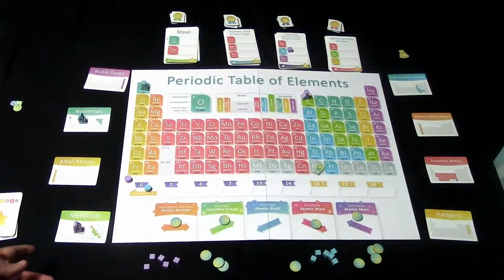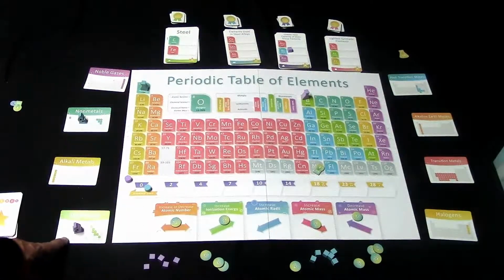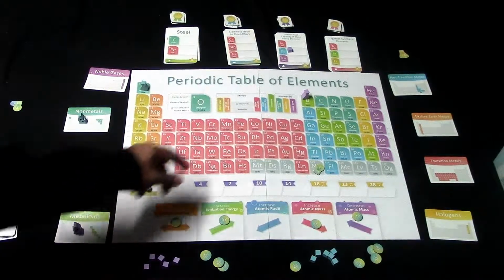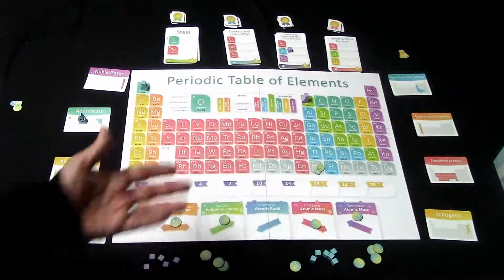So in the beginning of the game, to set up where your flask is going to start, you're going to look at the element card, and you're just going to pick the one that has the lowest number on it. So in this case, this number is 5, so that's where I would start.